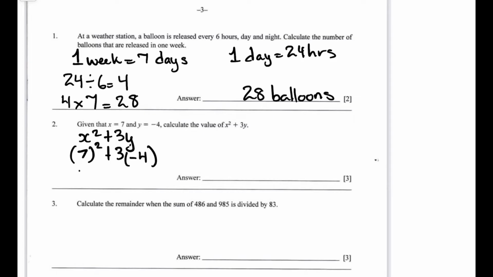And 7 squared is 49, and 3 times -4 is -12. So now we just have to calculate what's 49 minus 12, which is going to be 37. So the value of x squared plus 3y is going to be equal to 37.